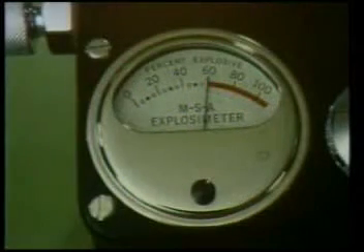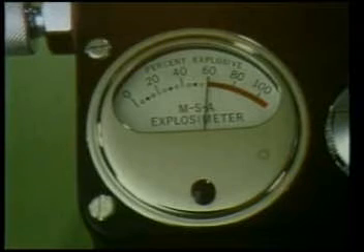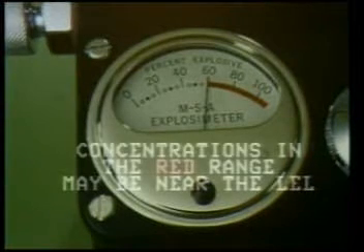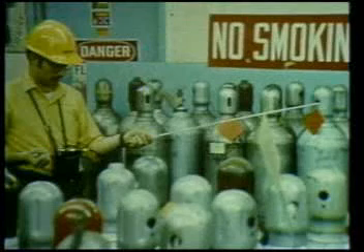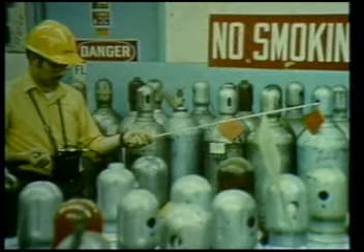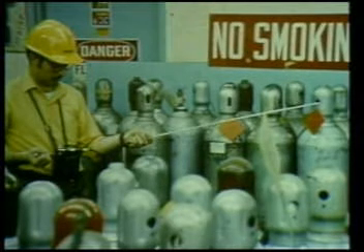You'll notice that the meter scale is colored red from 60 to 100%. This means that gas concentrations in this range, regardless of the combustible, may be close to the explosive point, and some action should be taken. Do you know the level at which your company specifies that ventilation must begin, or that the area must be cleared and entry by workers prohibited? If you don't, check with your supervisor.